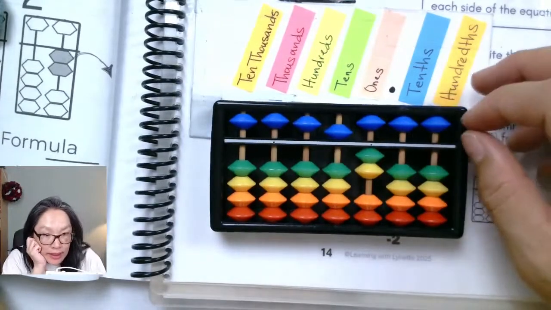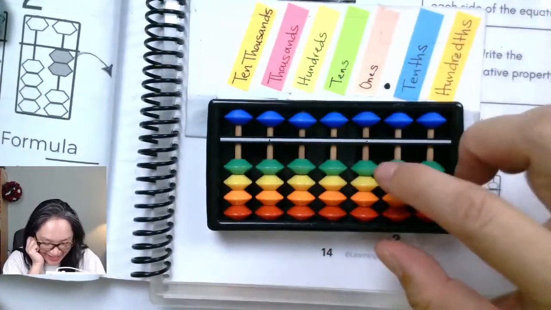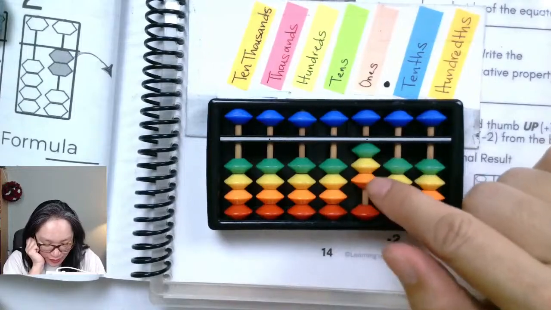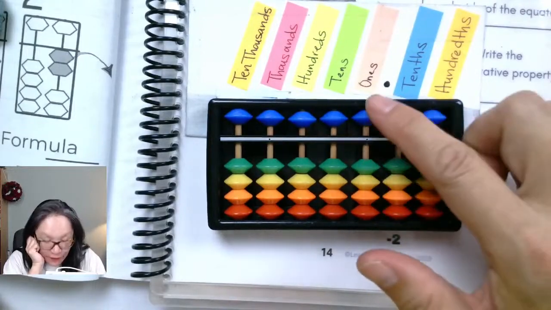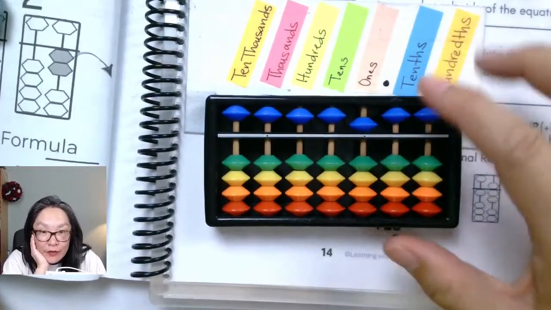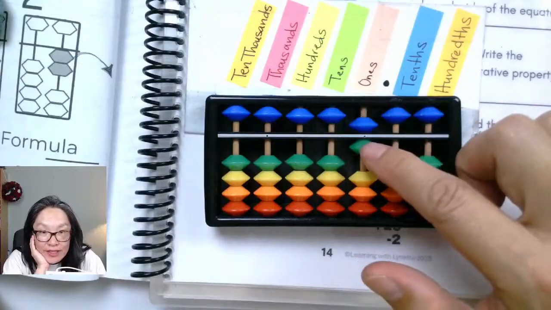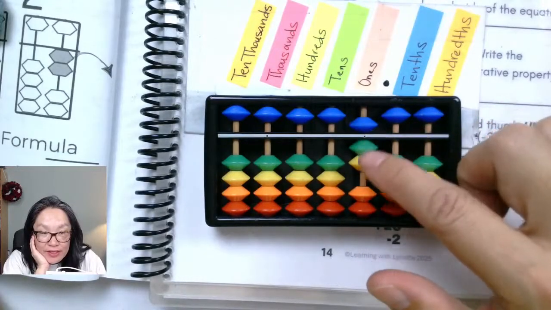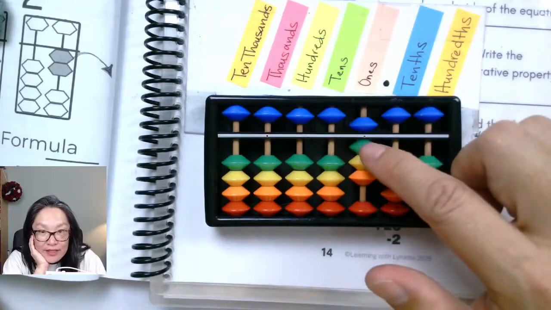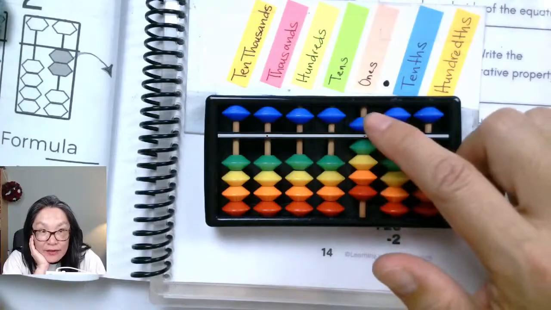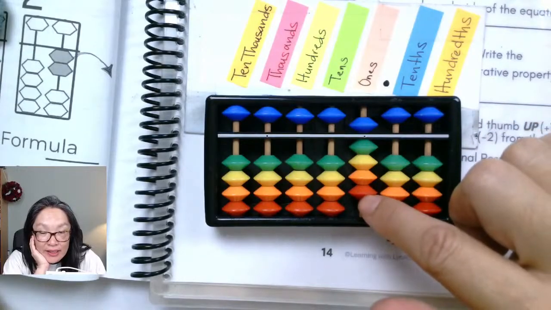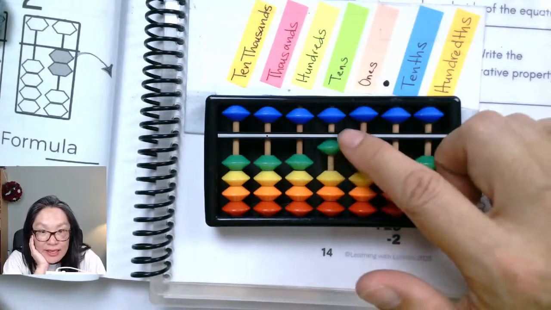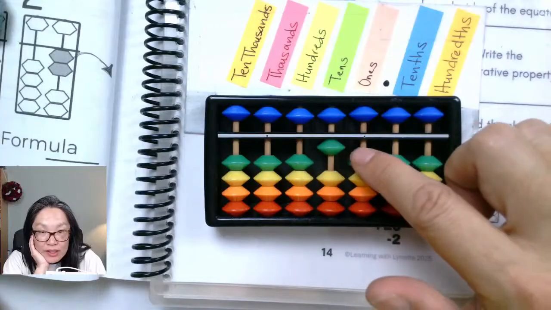Count again. 1, 2, 3, 4. And then 5. After 5, we have 6, 7, 8, and then 9. And then we have 10. 10, 1 and a 0.